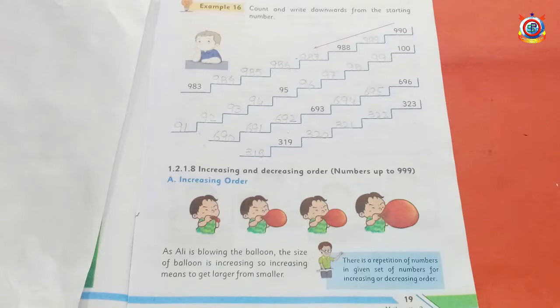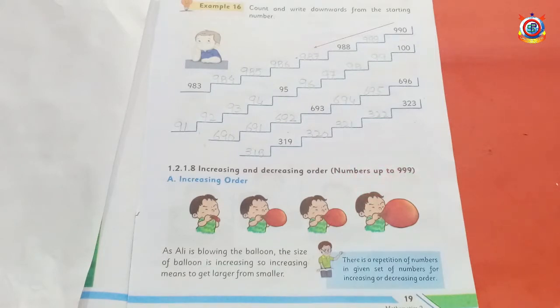Now open page 19 and look at your new topic, increasing and decreasing order. Numbers up to 999. It means the numbers will not be more than 999.